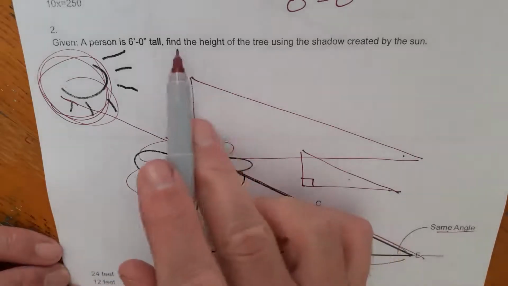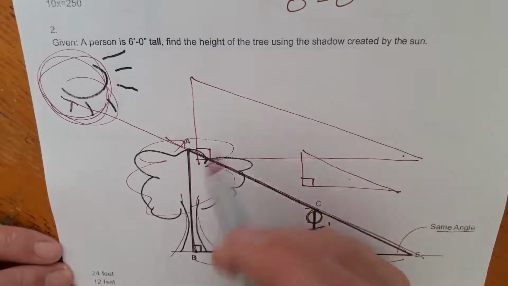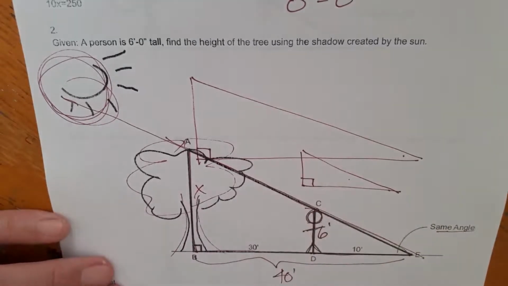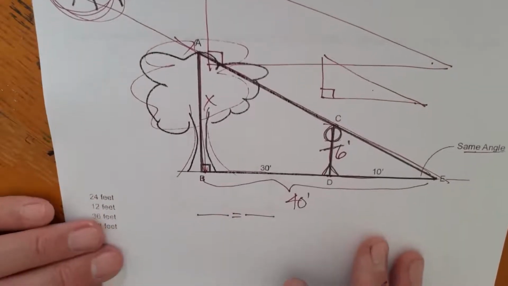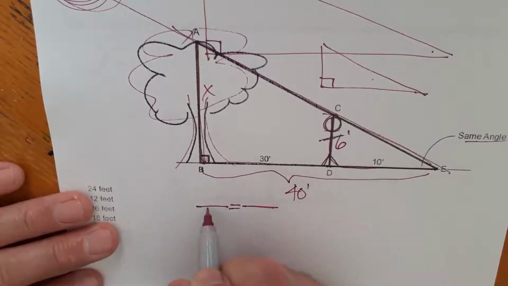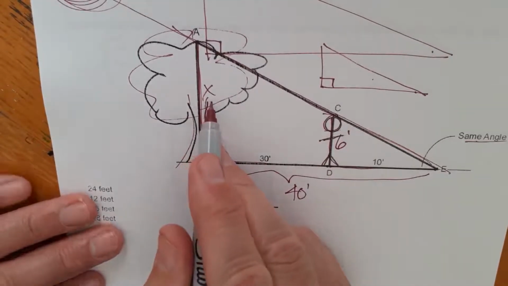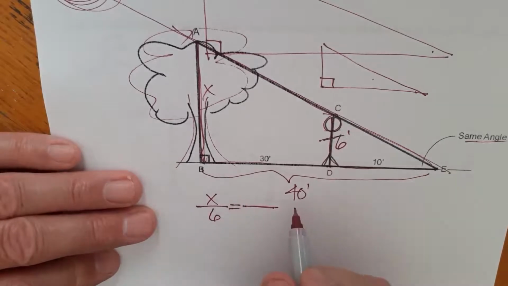So we want to know, find the height of the tree. The tree here is this distance, so let's call it x. So let's take the height of the tree. So first, draw a proportion, one fraction made equal to another. Here we go. So here's a fraction bar and equals and a fraction bar, and let's see if we can fill it out. Let's start with x for the height of the tree and compare it to something else. If we compare it to the height of the person, then the 6 goes here.